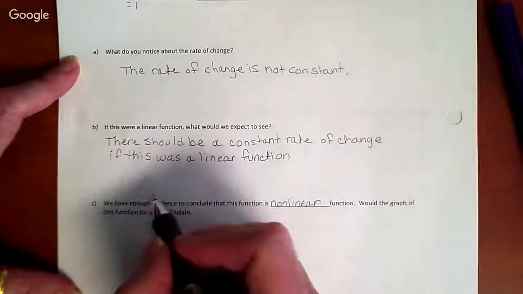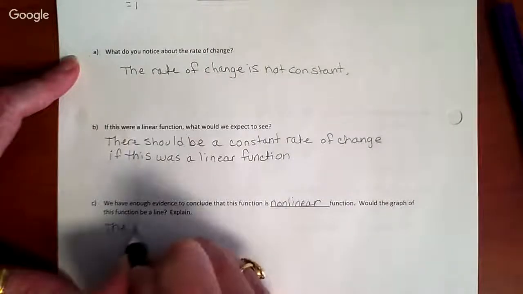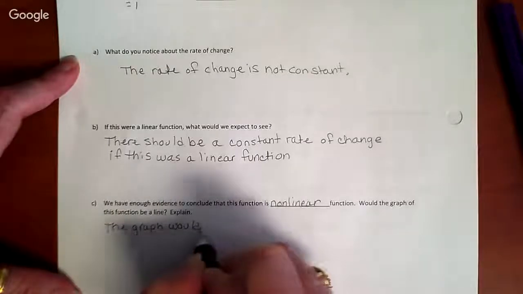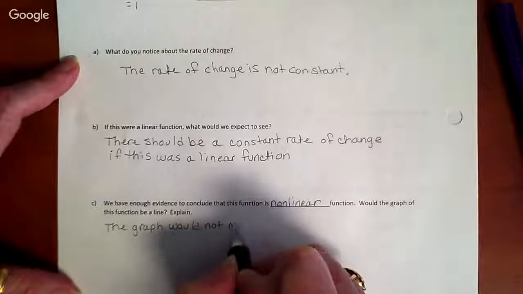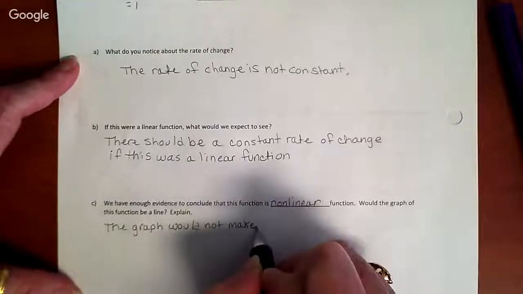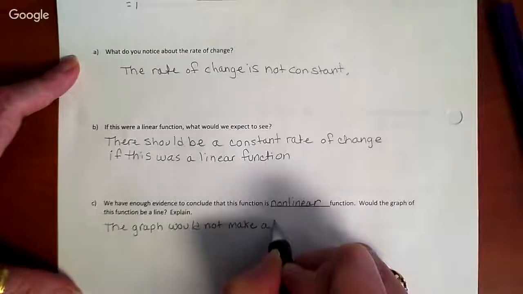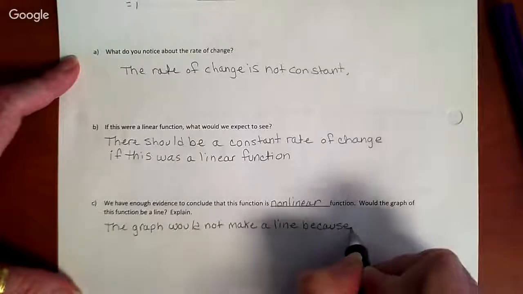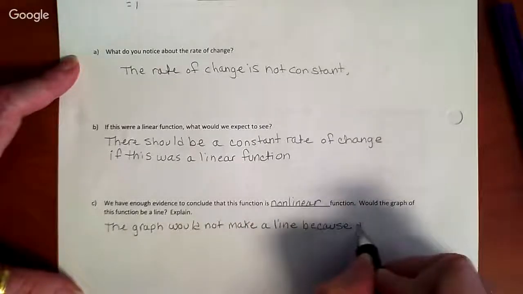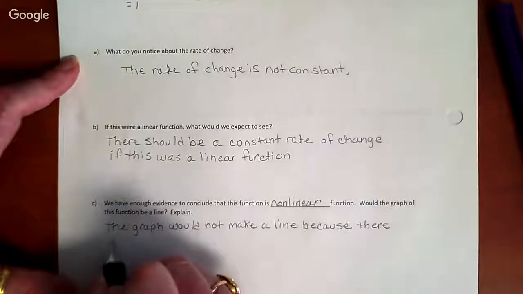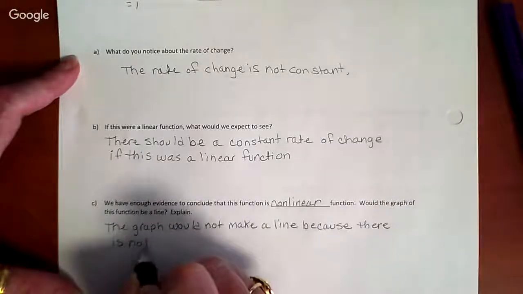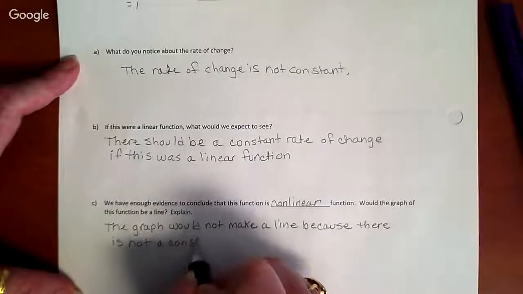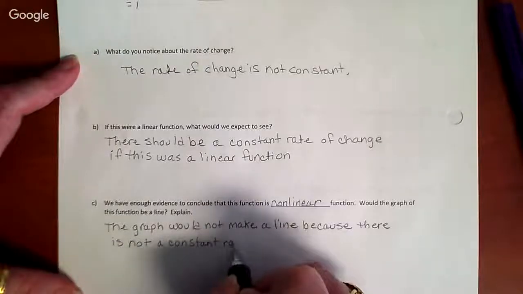The graph would not make a line because there is not a constant rate of change.